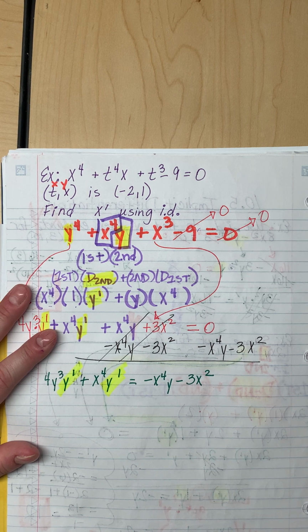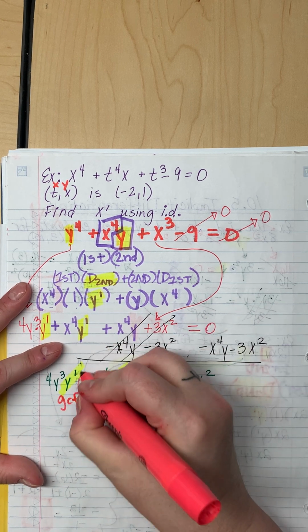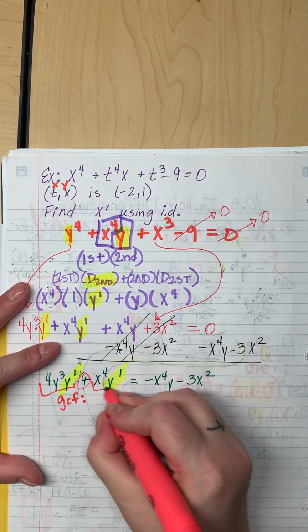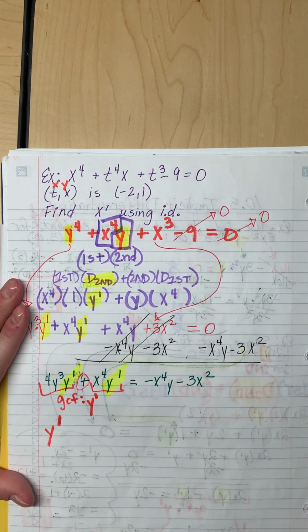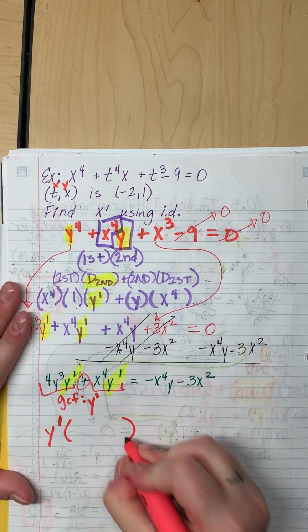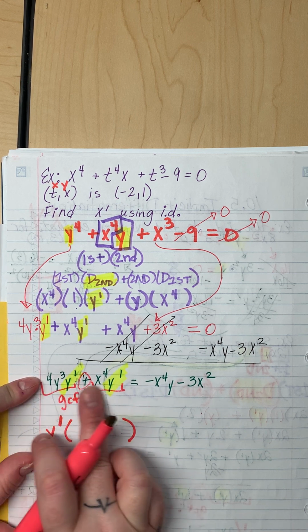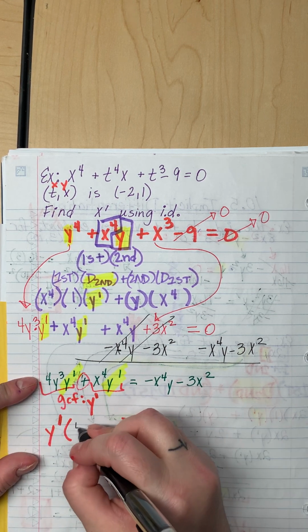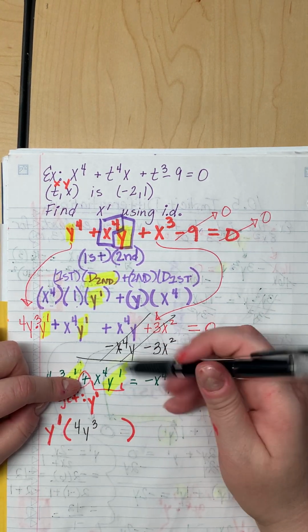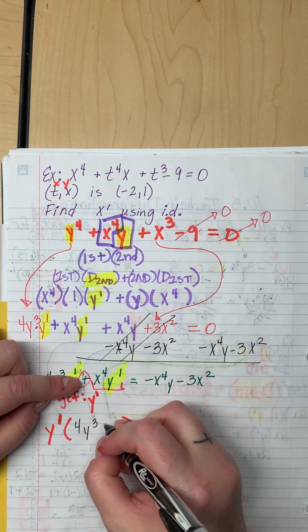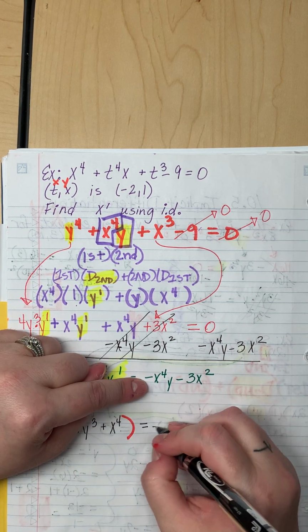So we're going to do that thing that we hate, the GCF, where we say, hey, to the left of this plus sign and to the right of this plus sign is a y prime. So we're going to take that out. If I take out the y prime, what do I have left on the left side of this plus sign? I have 4y^3. If I take y prime from the right side, what do I have left? I have plus x^4. And that's equal to all this junk on the right.